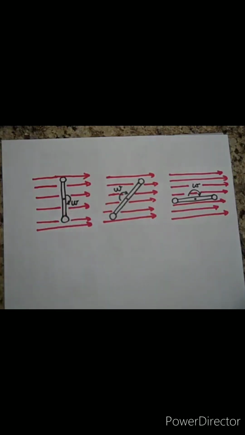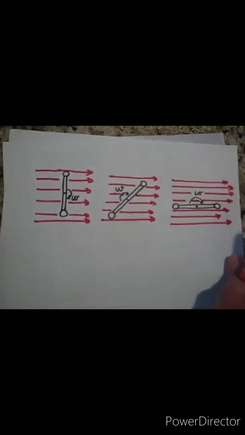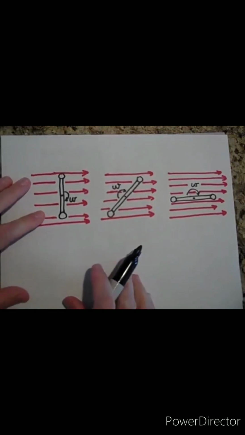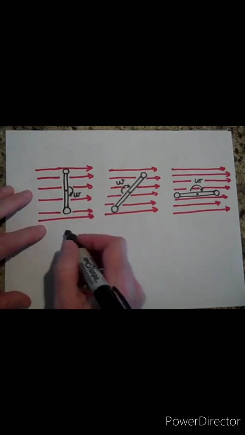But you're turning it with a constant angular speed, and that's omega, which shows the speed at which you're turning it. So before we go any further, let's talk about the flux.